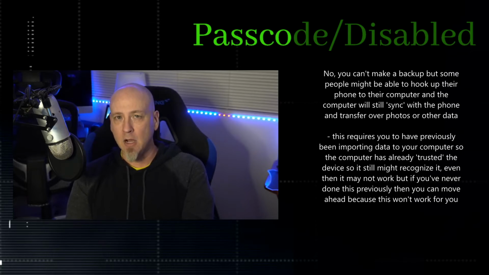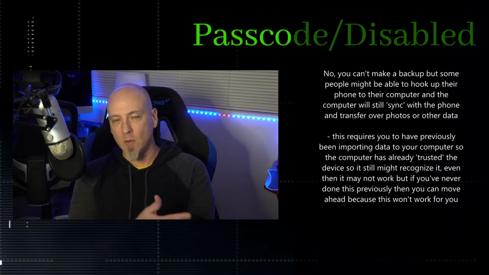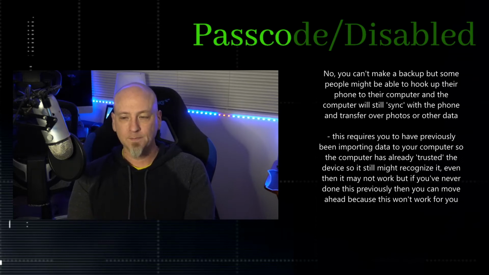But in the off chance that you have a disabled device and you were syncing it up to your computer before, you can go ahead and make the attempt to just plug in the phone to the computer, open up iTunes or Finder, and then see if it recognizes the device and then attempts to sync on its own, and then import like photos, things like that, but you're not going to be able to make a backup. Okay, hope that makes sense.